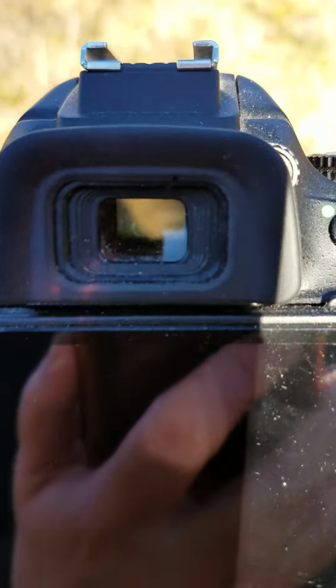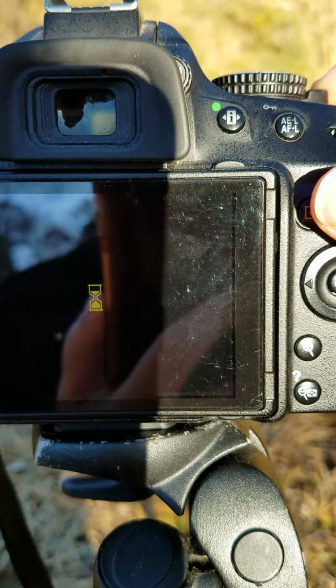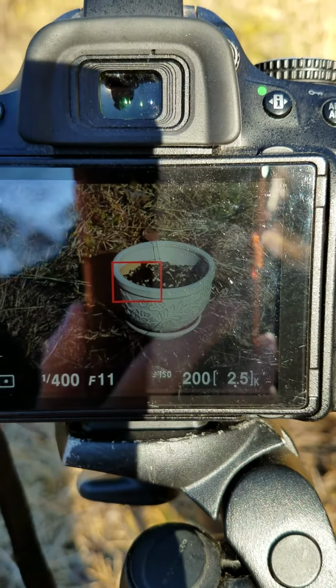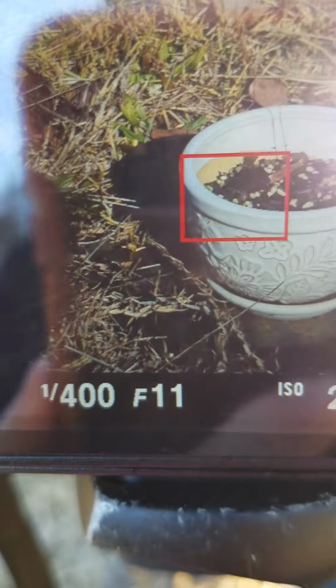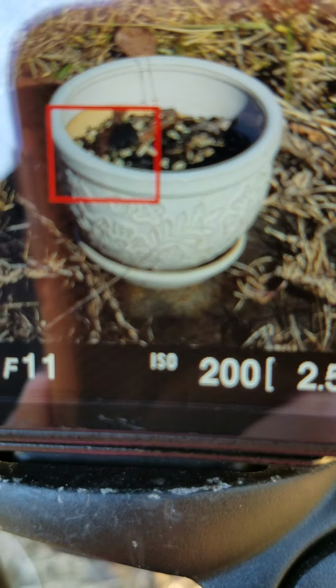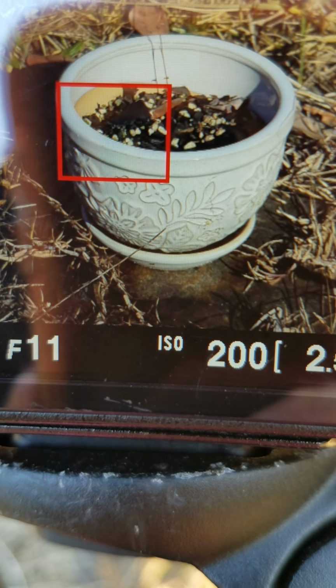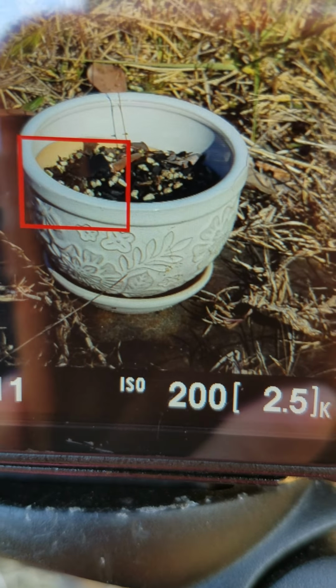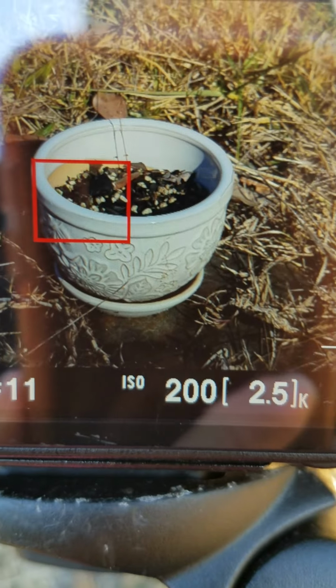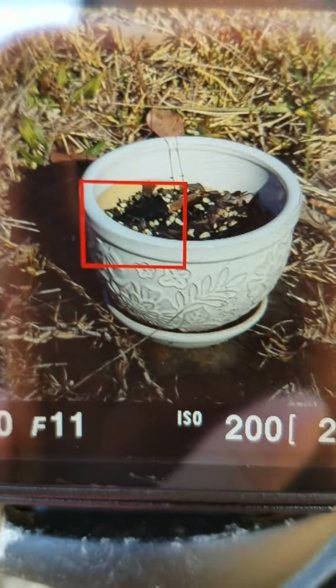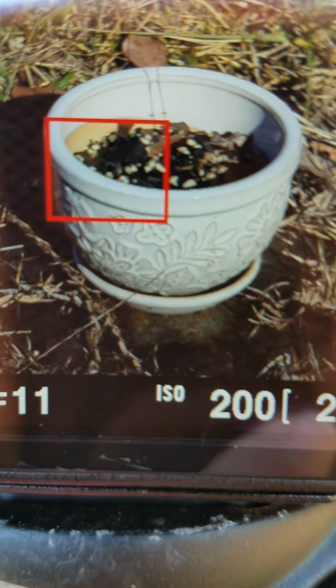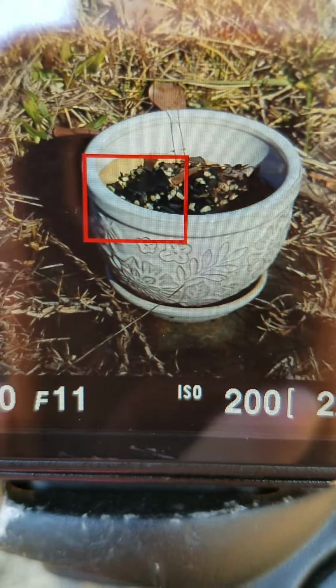All right, so I want to show you what happens now. I'm going to turn on my camera. And I'm focused on the pot. There we go. I'm focused on the pot. And when I take a picture of it, and then look at the pot, it's underexposed. It's not properly exposed.